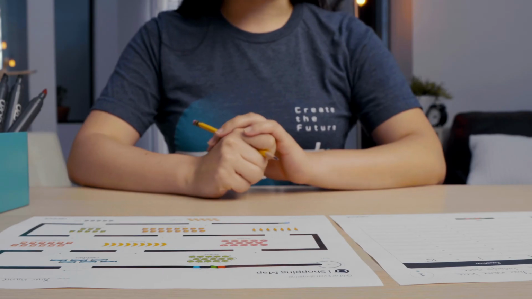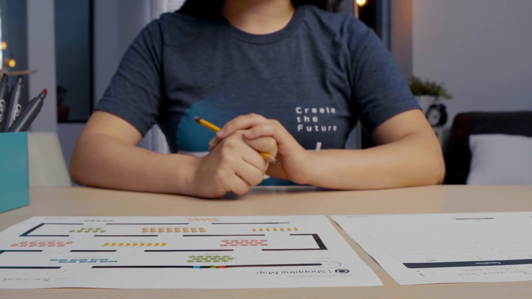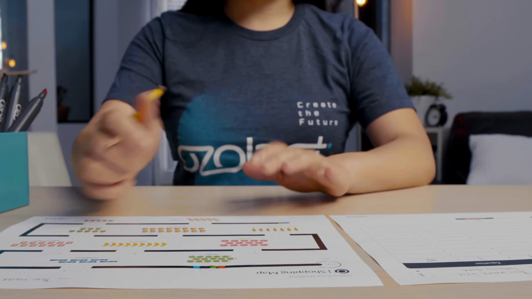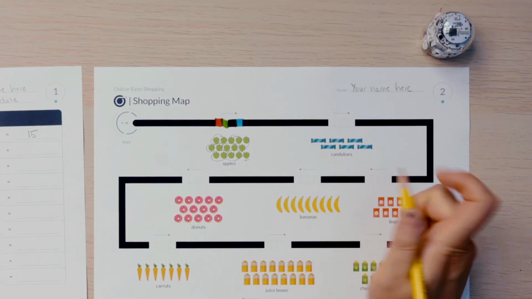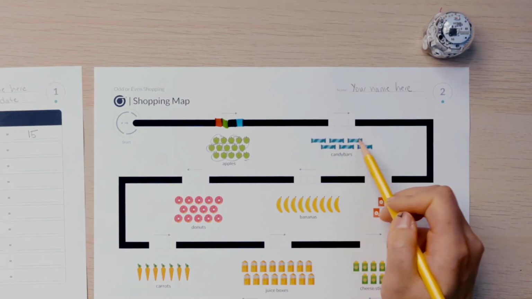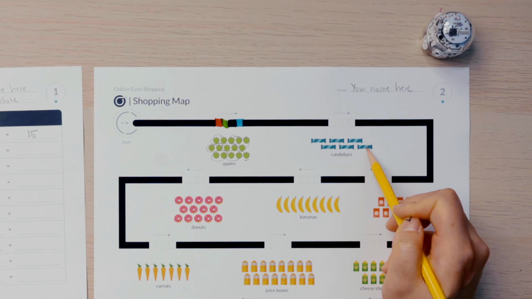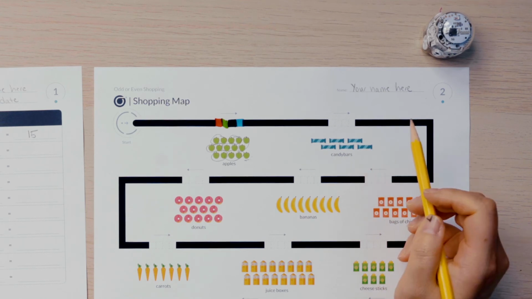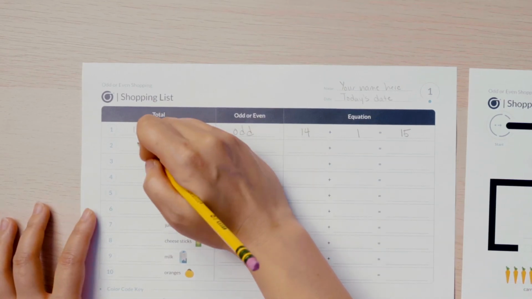Let's complete one more item on Ozobot's shopping list together. First, count the candy bars on the map. 1, 2, 3, 4, 5, 6. Then write the number 6 on the list to show the total.